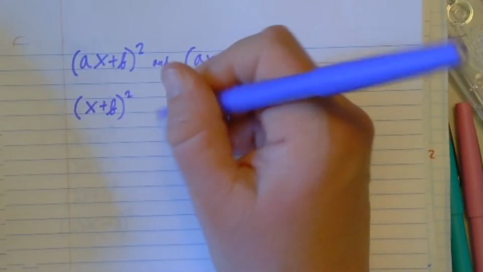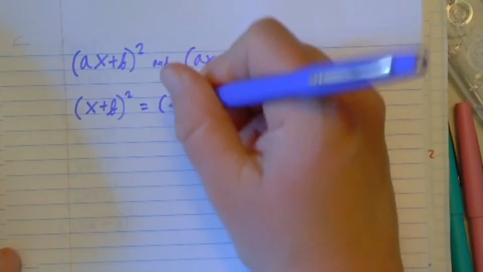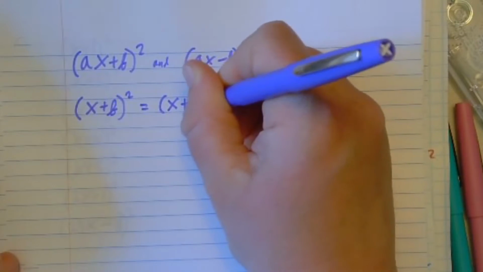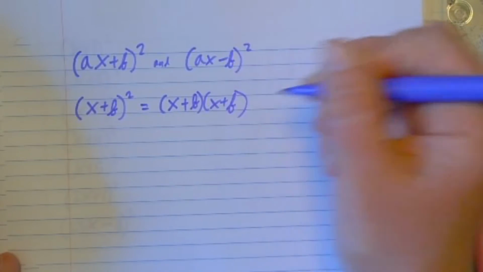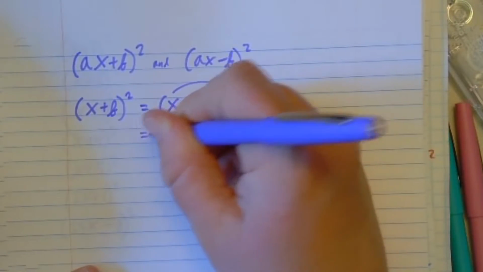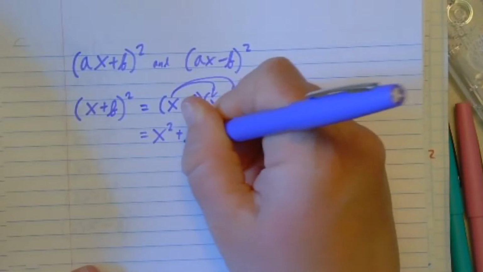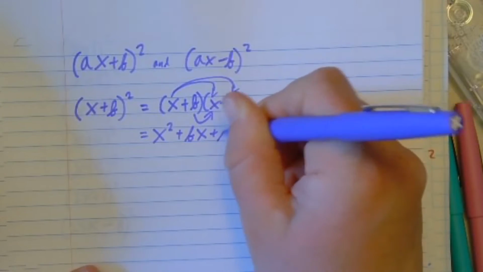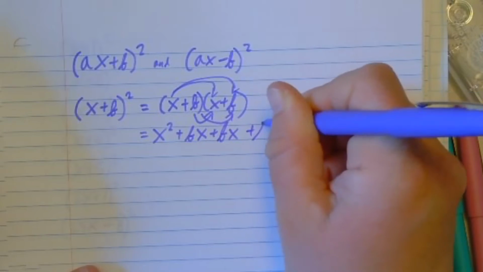Well, x plus b squared is the same as x plus b times x plus b. So if I multiply it through, I would get x squared plus bx plus bx plus b squared.